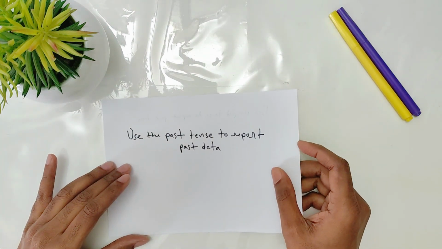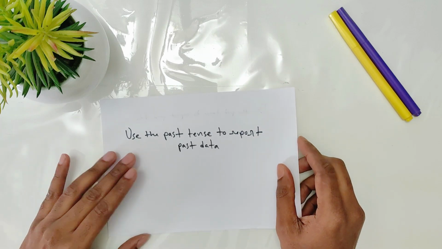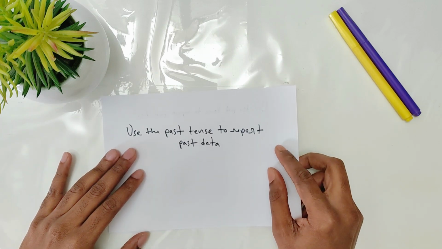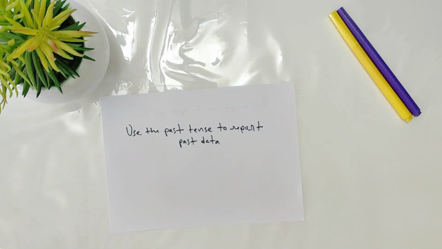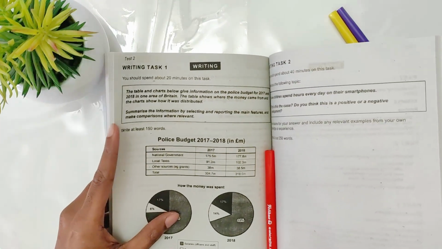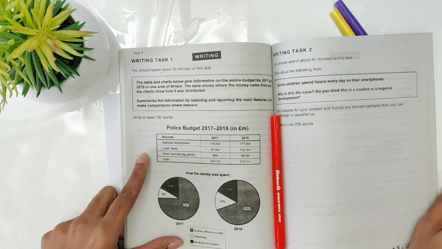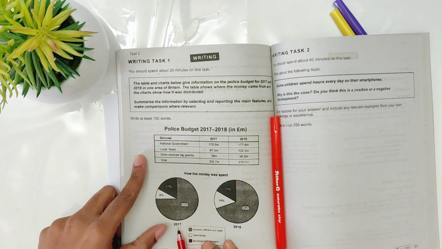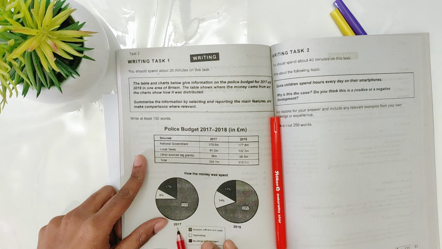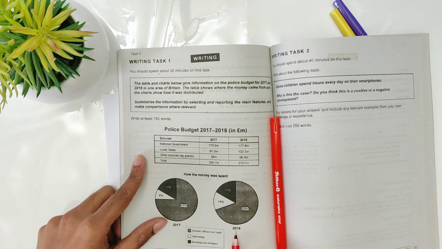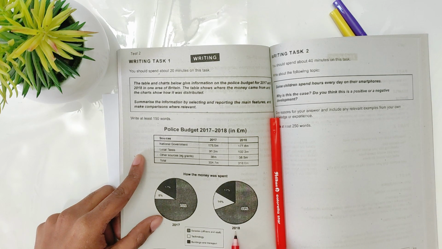The second tip that I have is use the past tense to report past data. Let me show you an example. You can see that there are 2 pie charts. One is for data from 2017 and the other is for data from 2018.